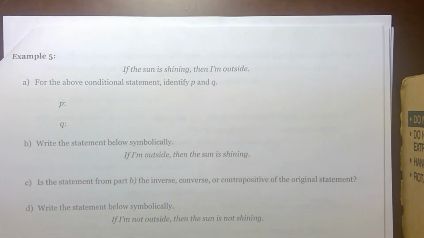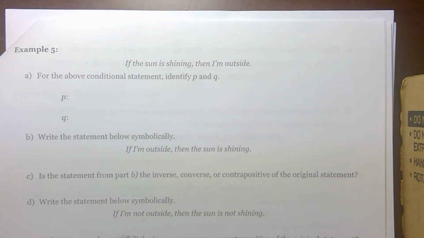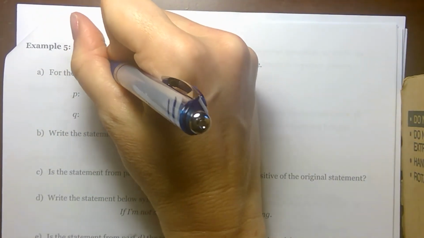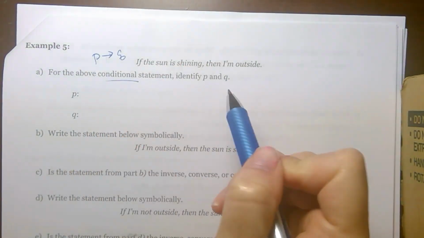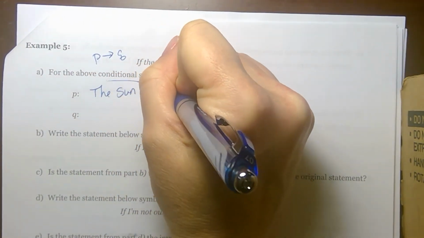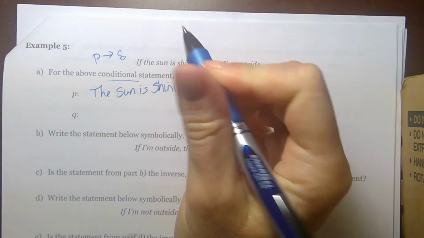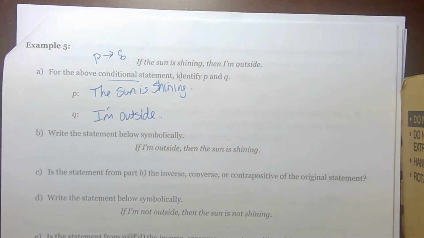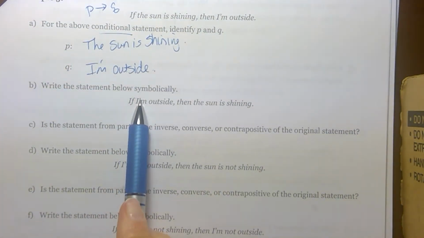Let's look at the next page, example 5. Same thing. If the sun is shining, then I'm outside. Except we don't have to write words with these. We just write symbols for the most part. So that's my if statement. If P, then Q. That's my conditional, where the sun is shining is P. I'm outside is Q. And it asks you to write the statement and then say what it is.